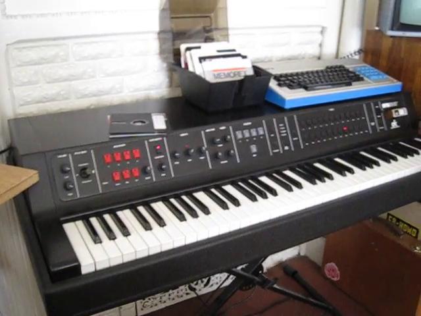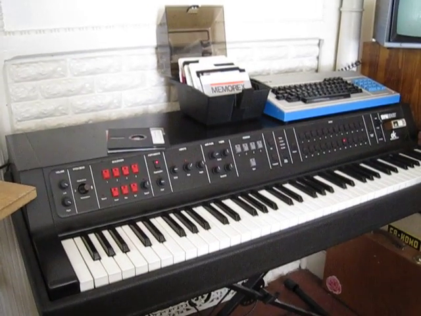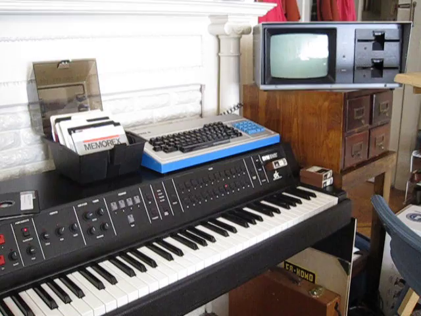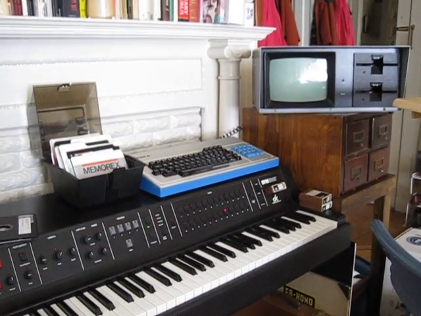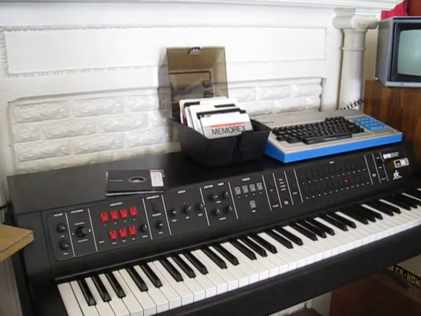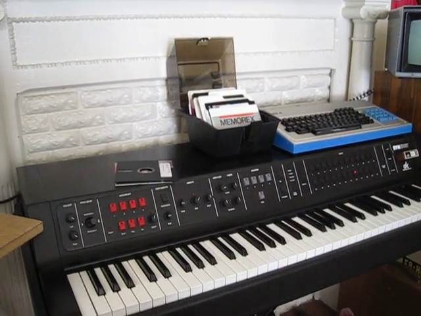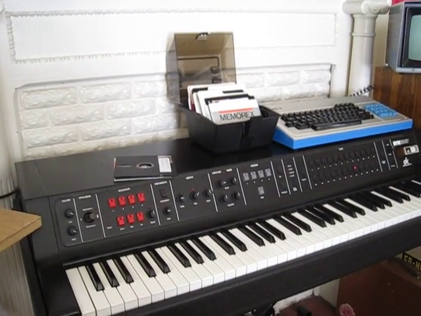Hello everyone. I'm making this video to show that I have a complete system set up for the digital keyboard's Synergy II synthesizer with the Kaypro II computer and the Synergy host control software, along with the complete voice libraries and cartridge files on floppy disk.